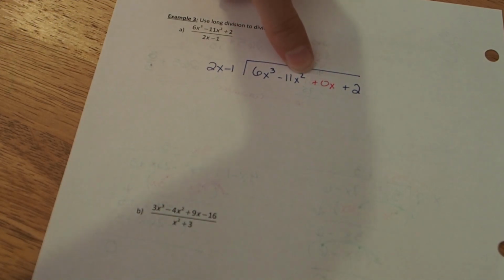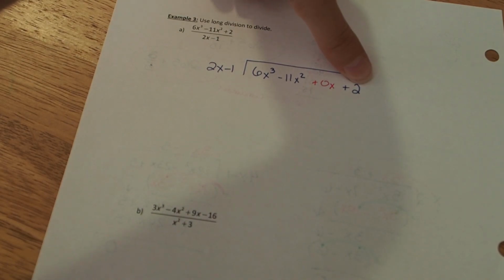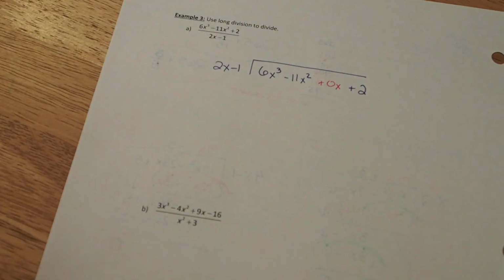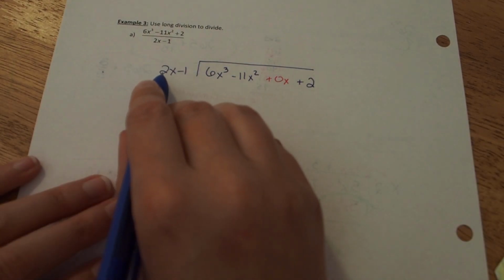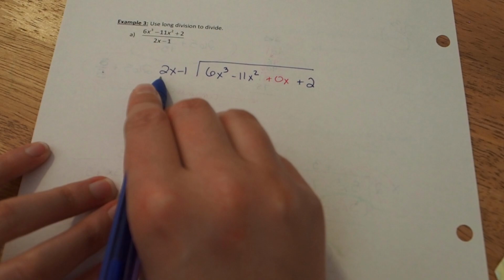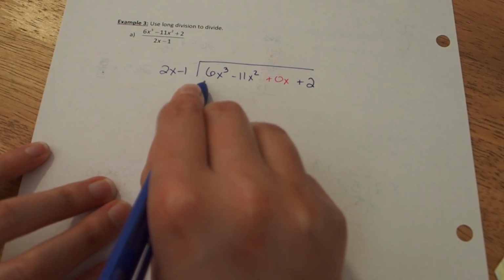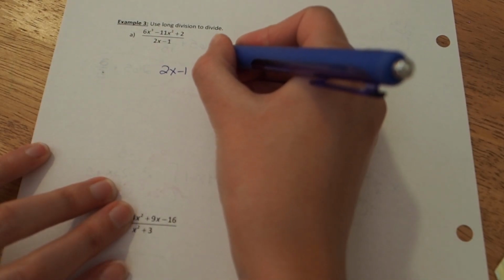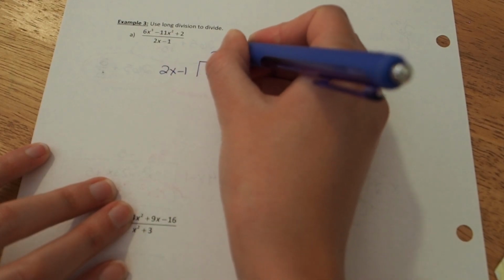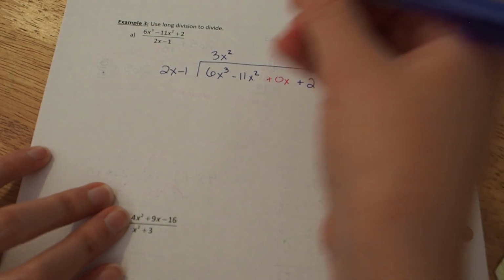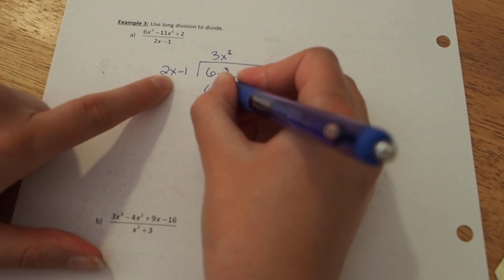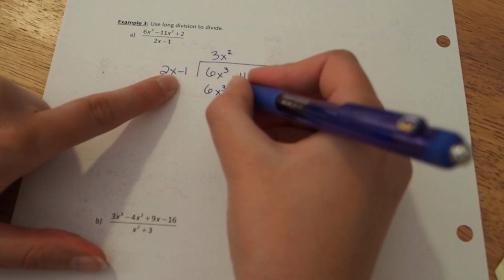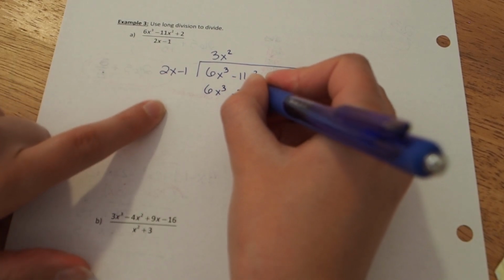So we've got x cubed, x squared. There aren't any x's in my 2. Okay, so write in a placeholder for that missing value. Then we divide. What do you need to multiply 2x by to get 6x cubed? 3 to get 6, and x squared to get x cubed. Distribute. 2 times 3 is 6, then x to the third. x squared times negative 1, so it'd be negative 3x squared.